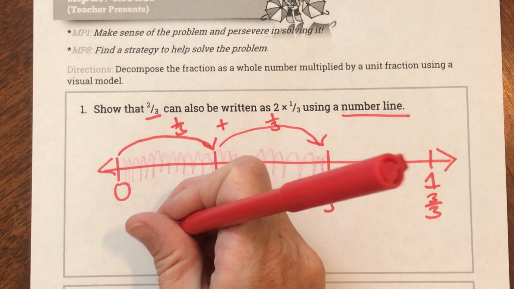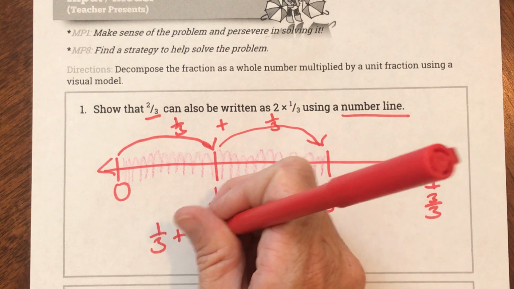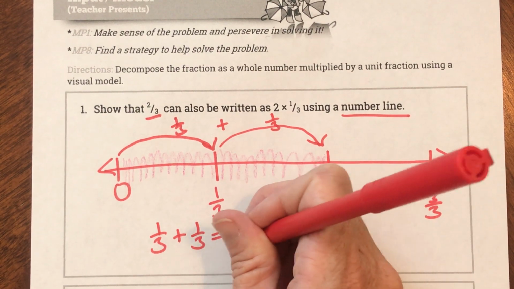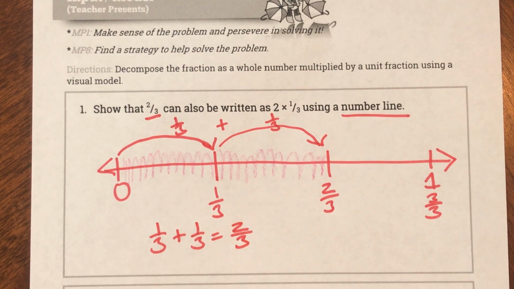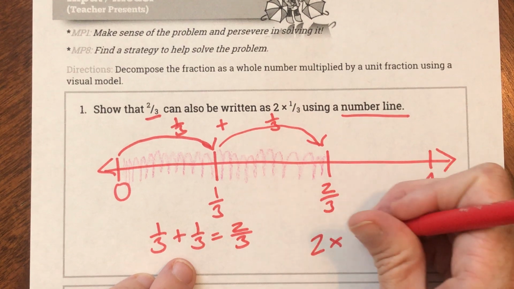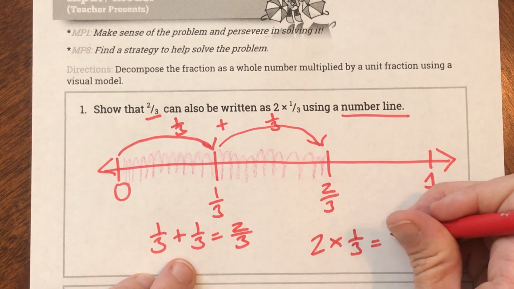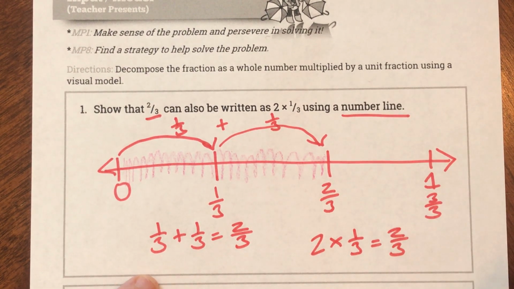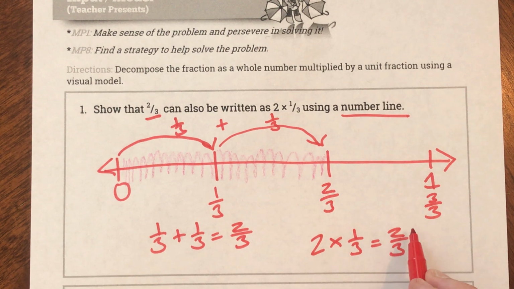So 1/3 plus 1/3 equals 2/3. But instead of doing 1/3 plus 1/3, I could just say 2 times 1/3 equals 2/3. Instead of adding them separately, I could say 2 of them equal 2/3. So I could show it as a multiplication problem, because we want to understand why it's a multiplication problem.